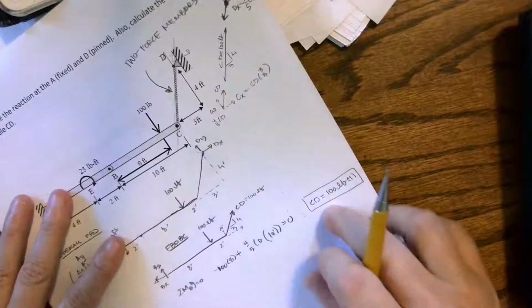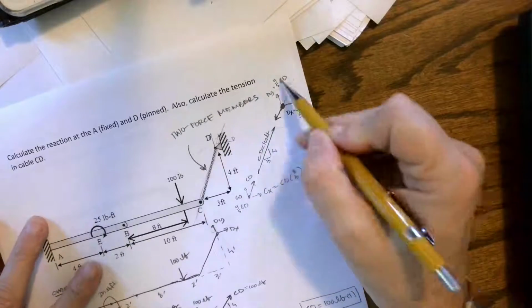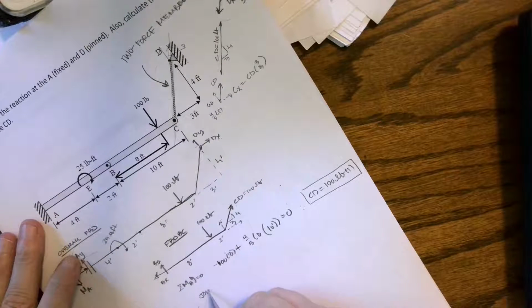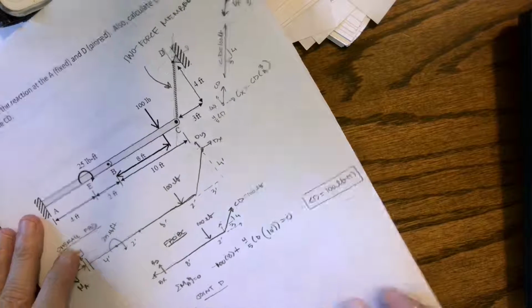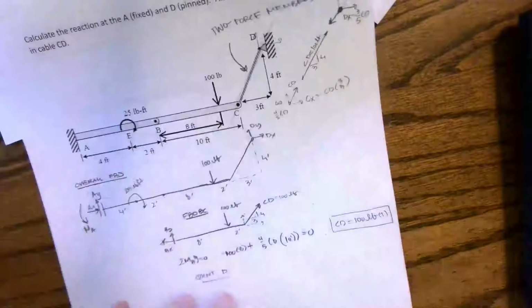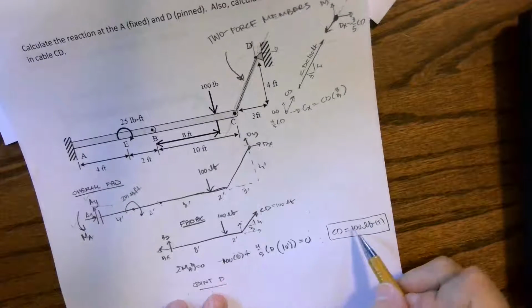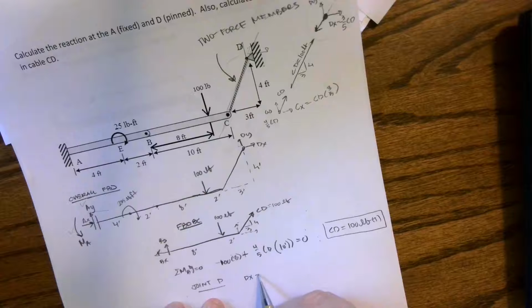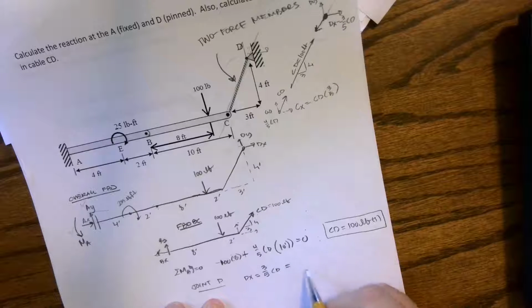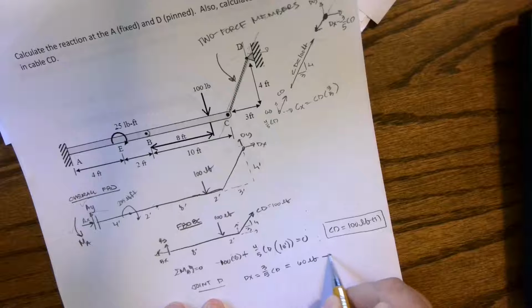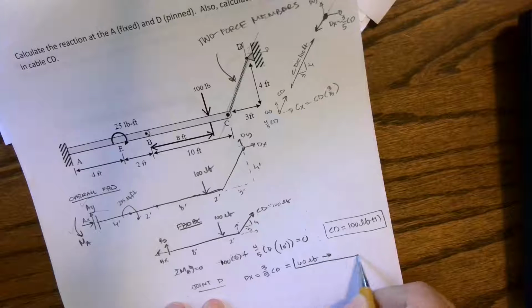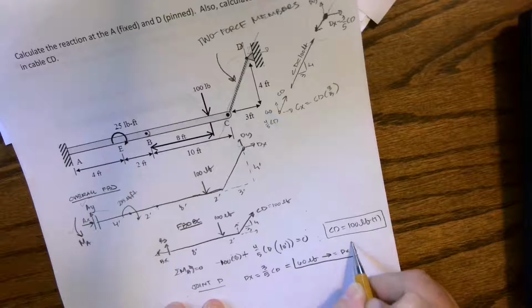So if I look at CD, and I now go back and isolate that joint, so now we can look at joint D, just like we would with a truss, then I can say, well, dx equals 3/5 times CD, which is 60 pounds. And it's going to the right, just like I assumed.